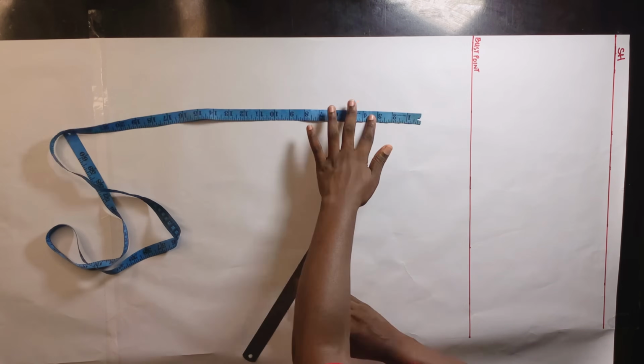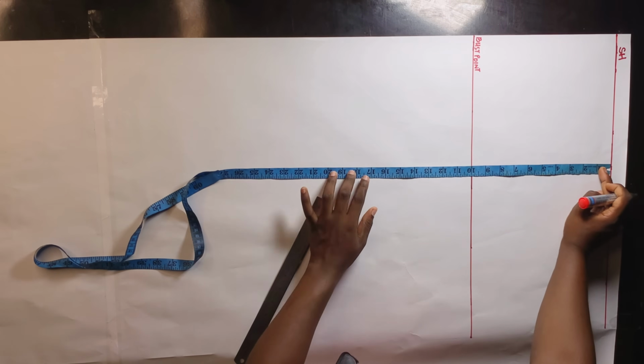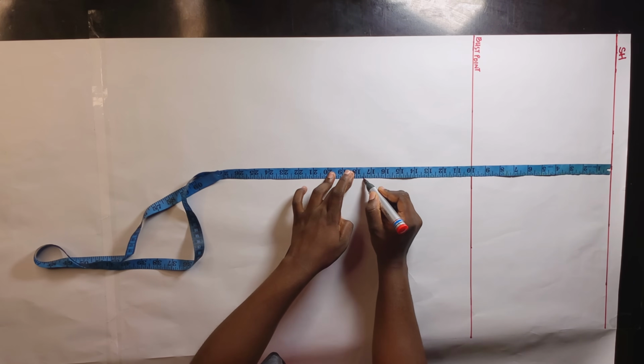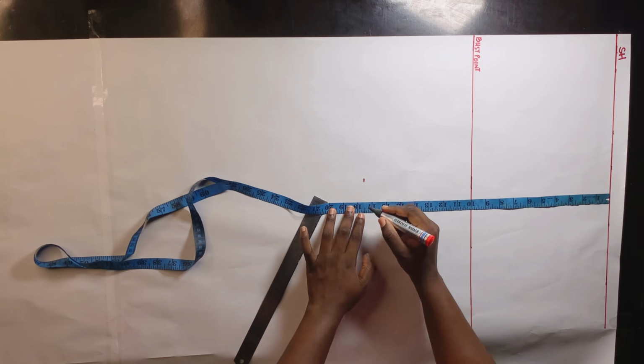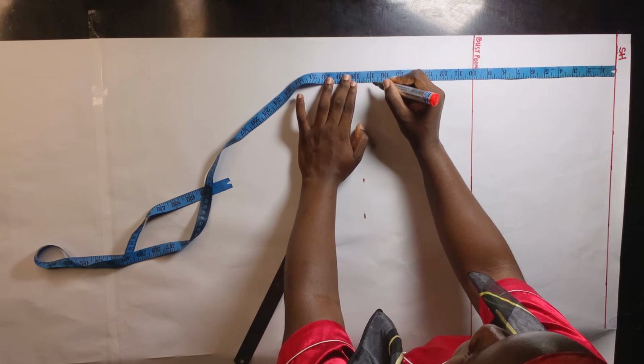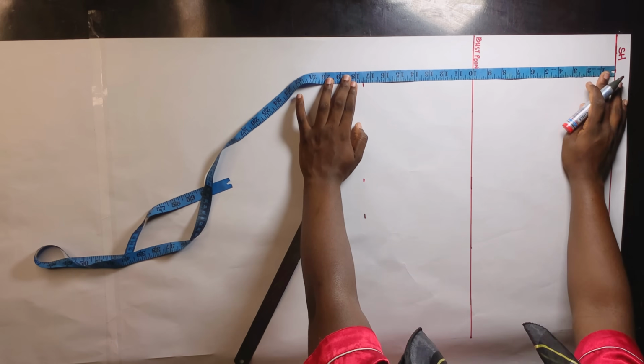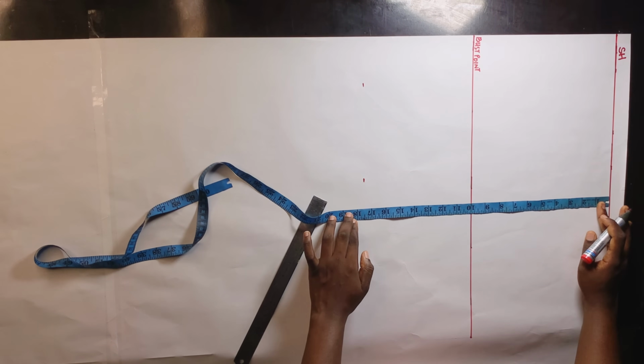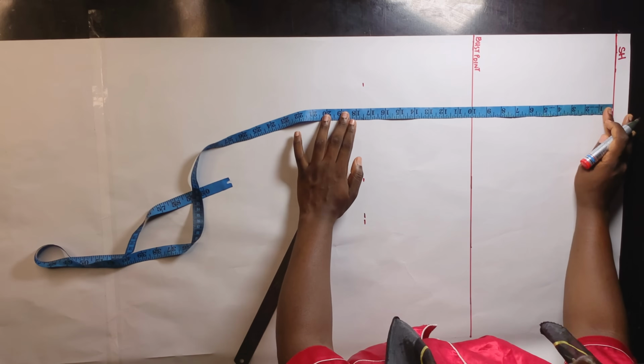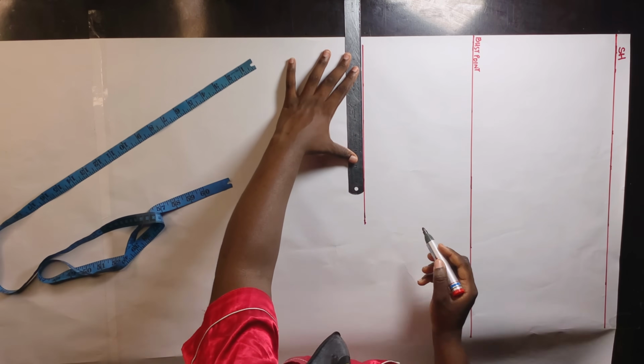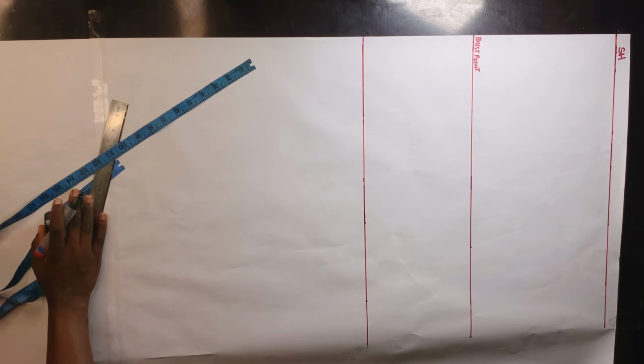The next step is to mark out my front shoulder to waist, which is 17.5 inches, which is what I marked. I'll proceed to mark it at several points as well to enable me get a straight line. After marking the point, I'll go in with my ruler to connect the point to form a straight line, and I would label that line waist line.